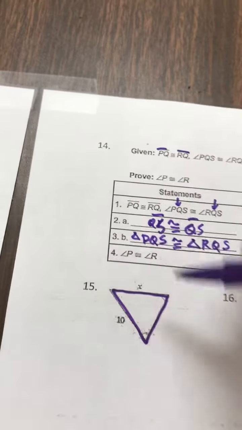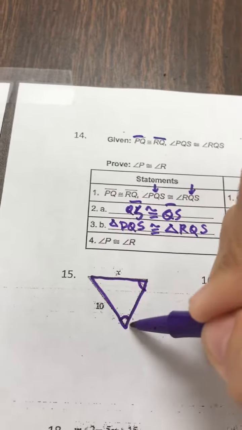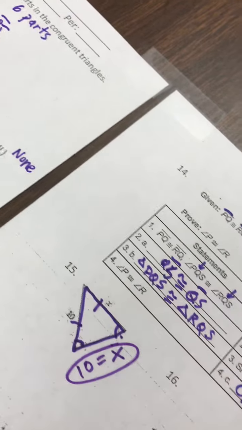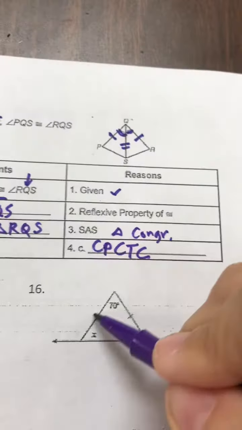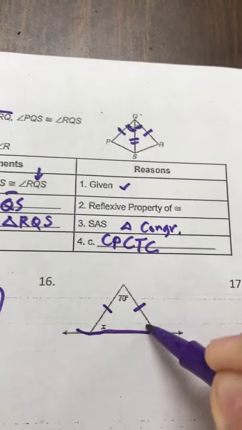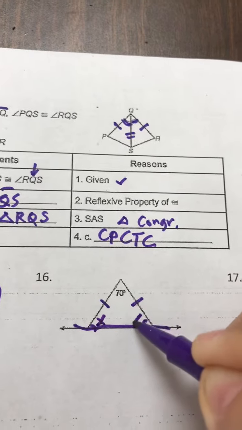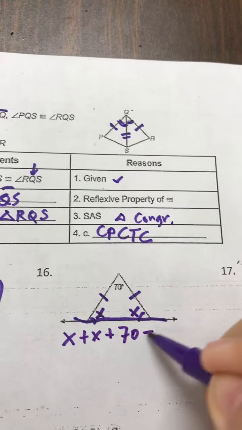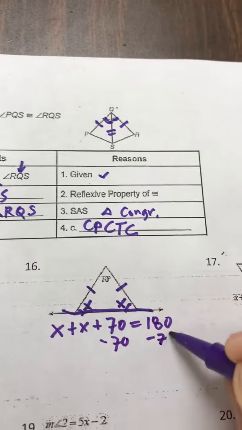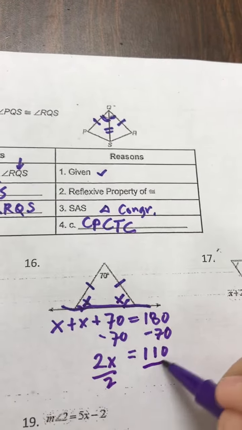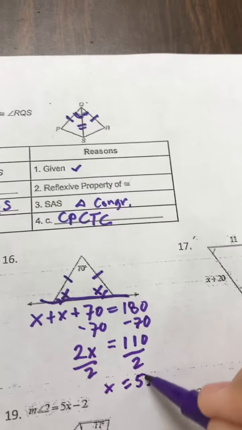Here's a triangle, and this one matches what we did at the beginning of class. If the base angles are equal, the sides are equal. So just make sure you flip it on the base. So that would mean 10 has to equal x, and I've solved for x. Now, if the two sides are equal, again, flip it on its base. If the two sides are equal, the base angles are equal. So that has to be x, and this has to be x. We also know all the angles of a triangle have to add up to 180. So combining those terms, we get x has to be 55.